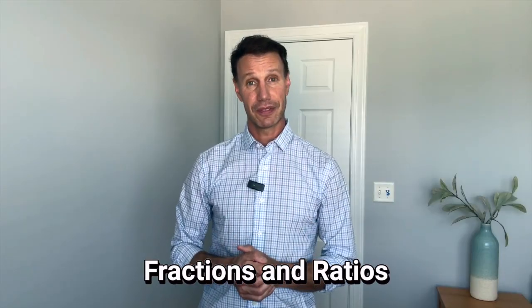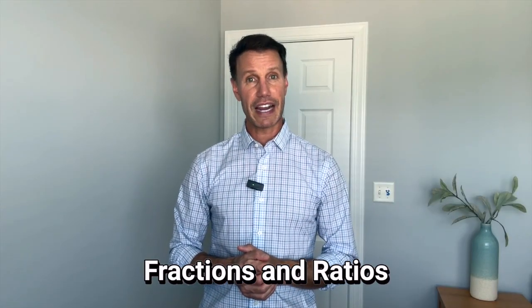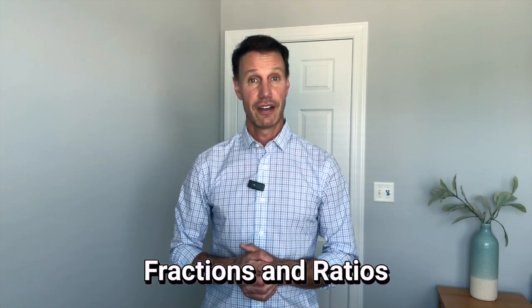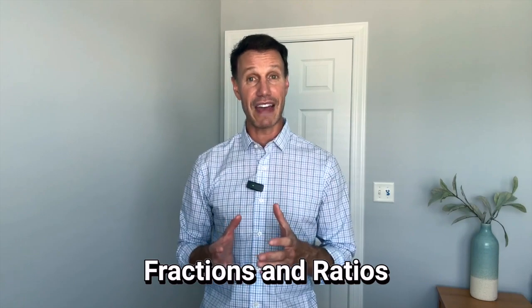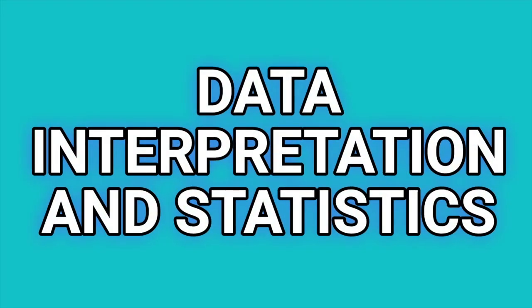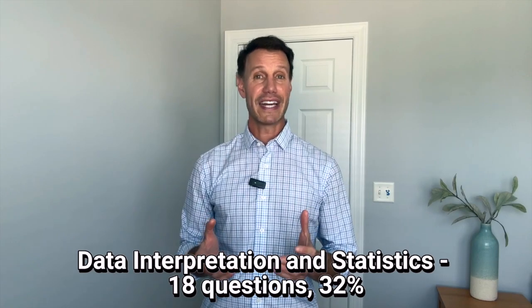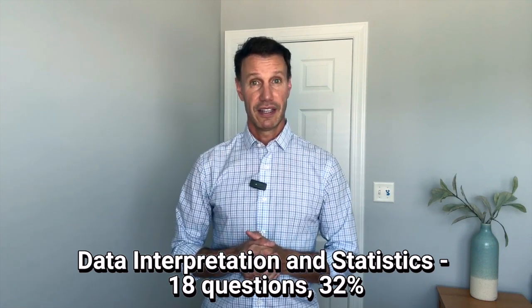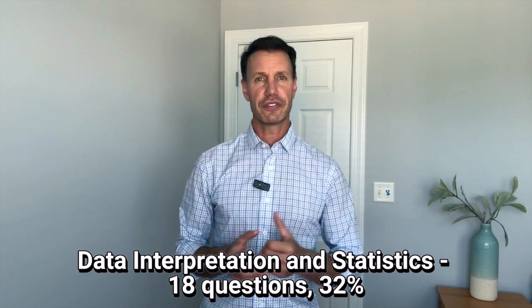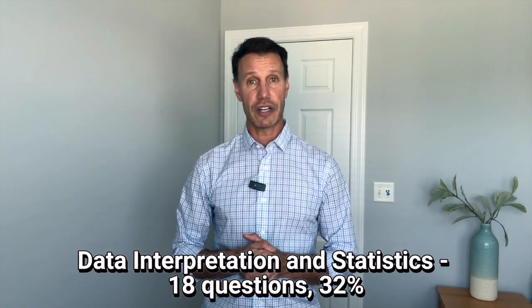Fractions and ratios. You'll also need to know how to convert fractions to decimals and vice versa. For instance, converting a fraction to a decimal that represents the same value is essential. Let's move on to data interpretation, representation, statistics, and probability. This section accounts for 32% of your exam, or about 18 questions.